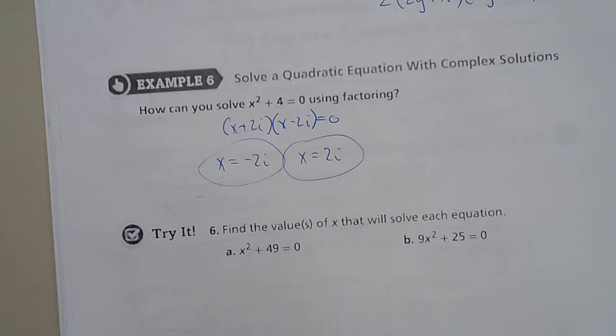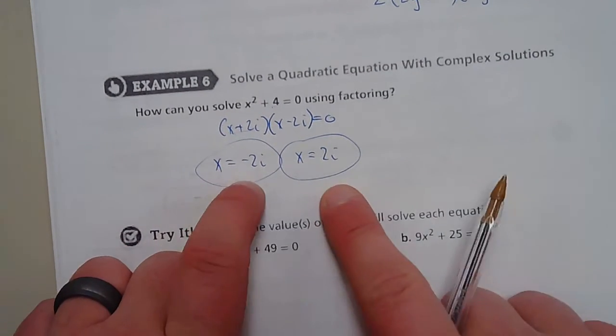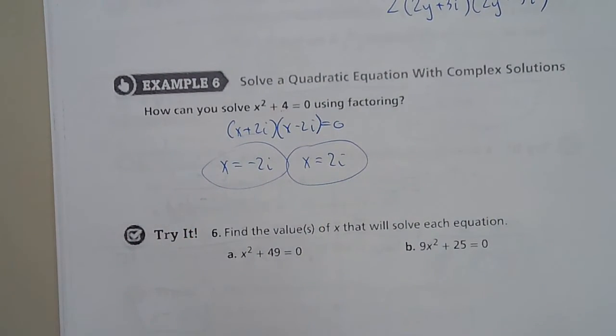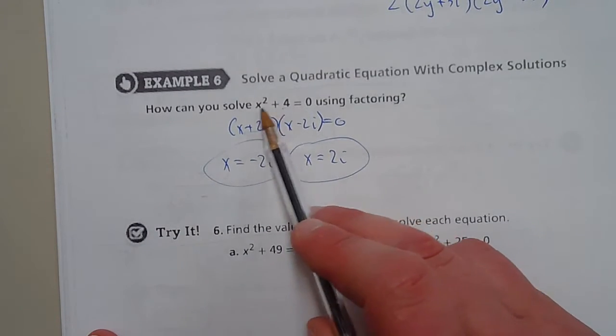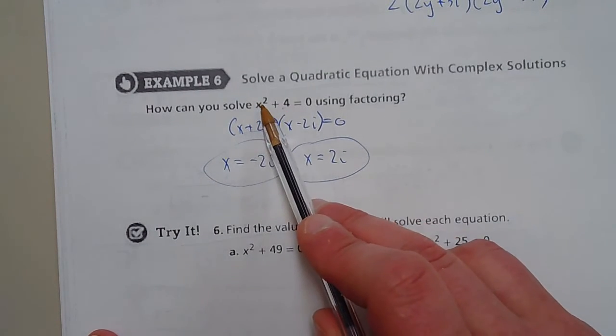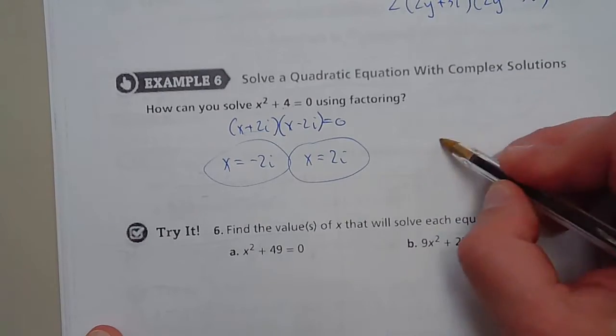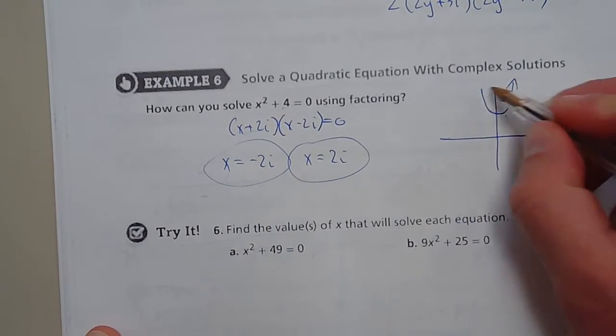So this is an example of a problem that has two imaginary solutions, which you might think sounds really, really weird, but actually here's why. So we've already solved the problem. We've already answered this, but let me show you why they're imaginary. Think about what this looks like if you were to graph it. This is an x squared shifted up 4. So the graph of this looks like this.